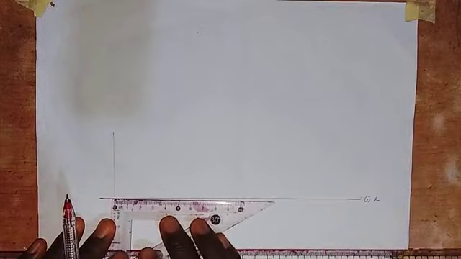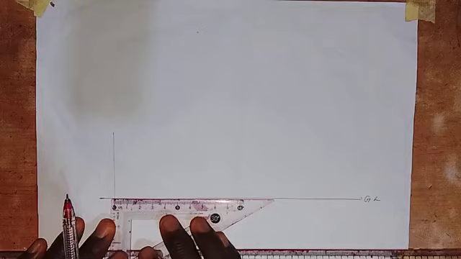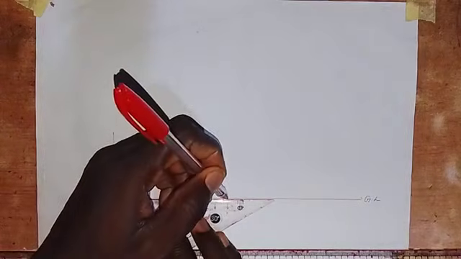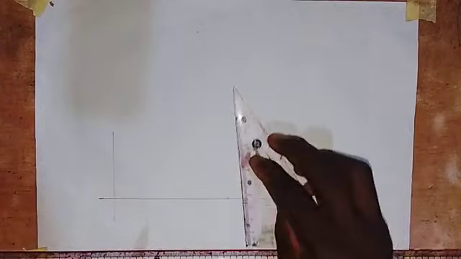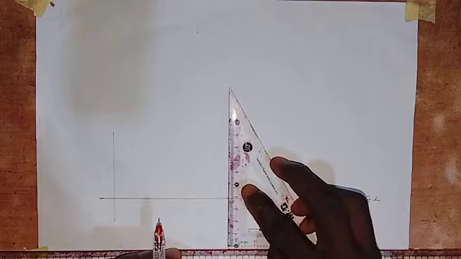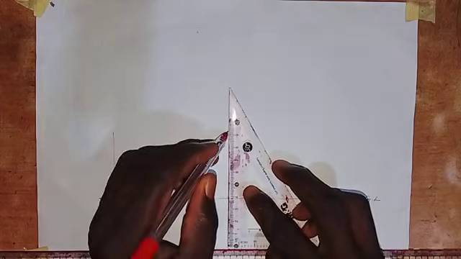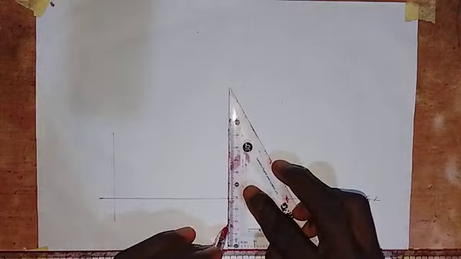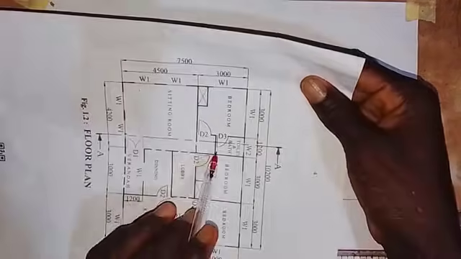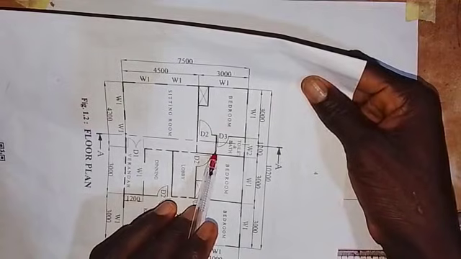So from here we have this to be 90 millimeters. At this point also, we draw a vertical line to represent the external part of this wall. So draw a vertical line like this, and it represents the external part of the wall. Next, we are to locate this wall.